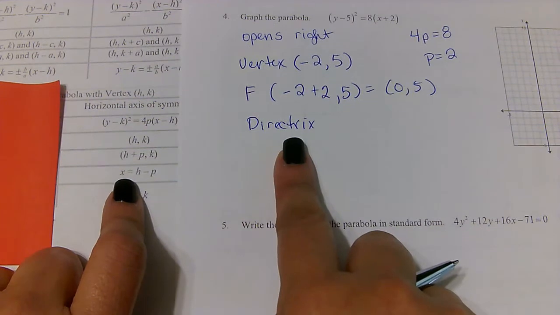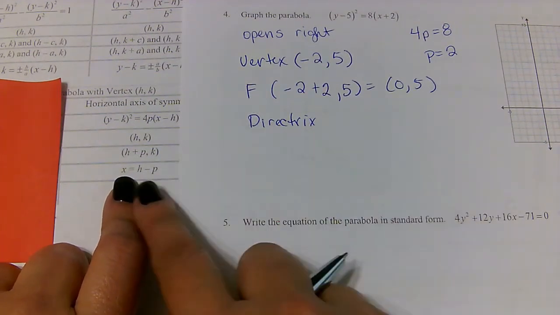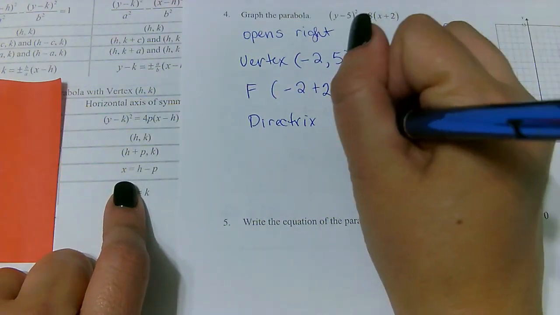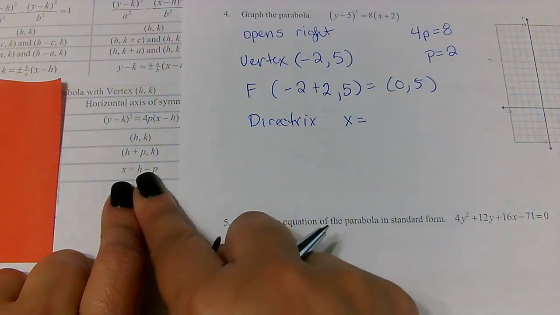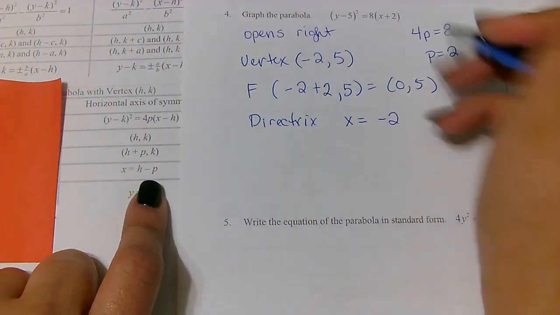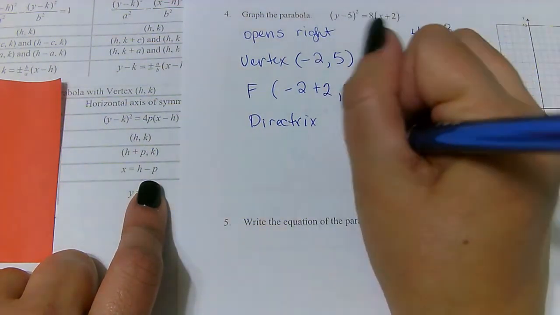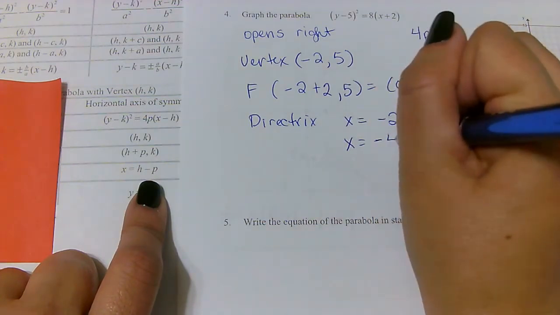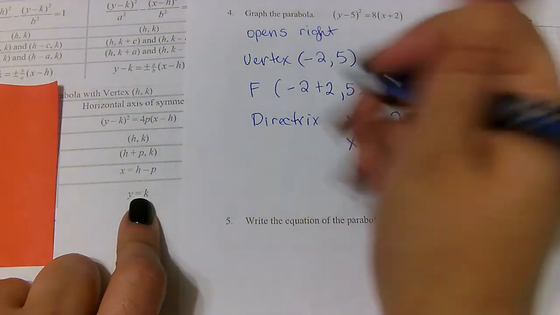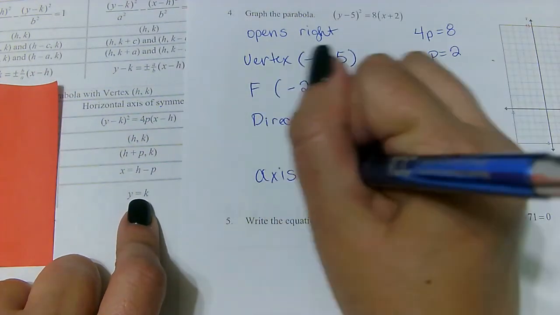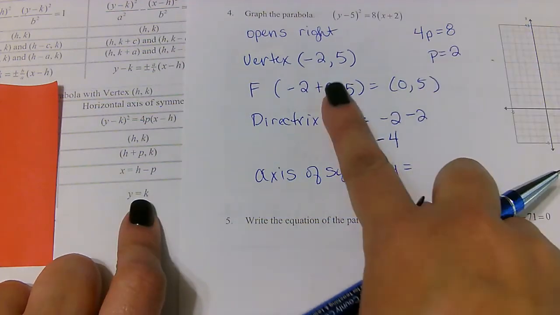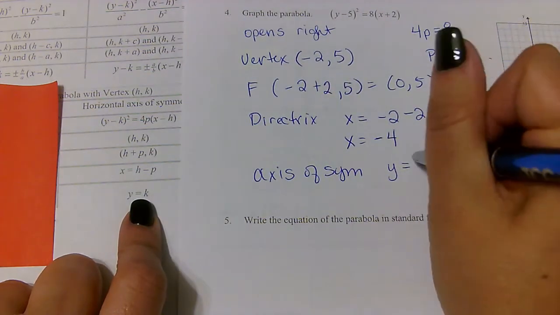Our directrix is going to be an equation. So remember, we have to identify it as an equation. It'll be the next formula here. So it's x is equal to h, which is going to be negative 2, minus p. So here we have minus 2. So our directrix is going to be x is equal to negative 4. And then finally we have our axis of symmetry, and that's going to be y is equal to k, and in this case k is 5.